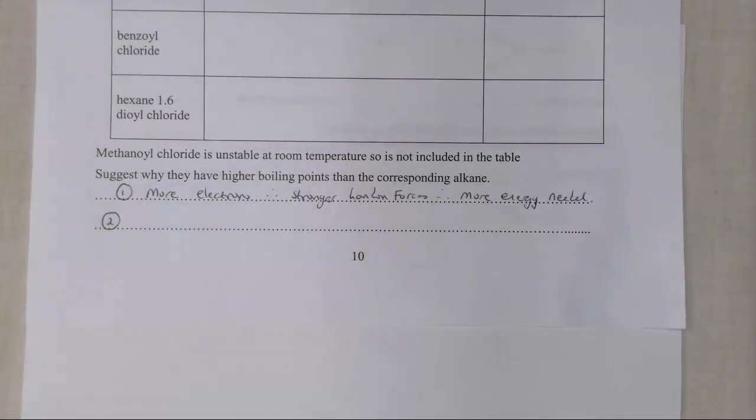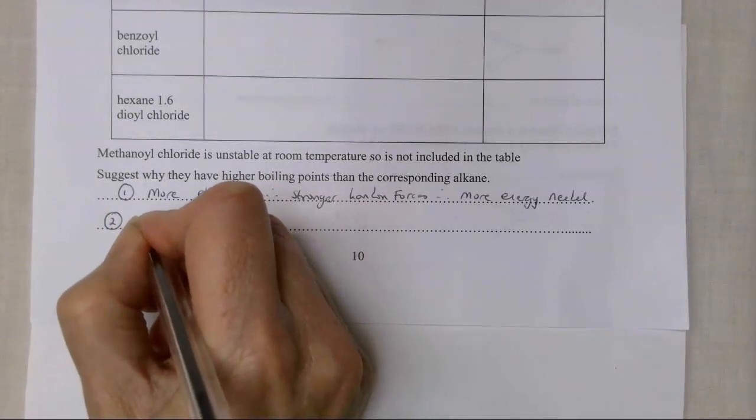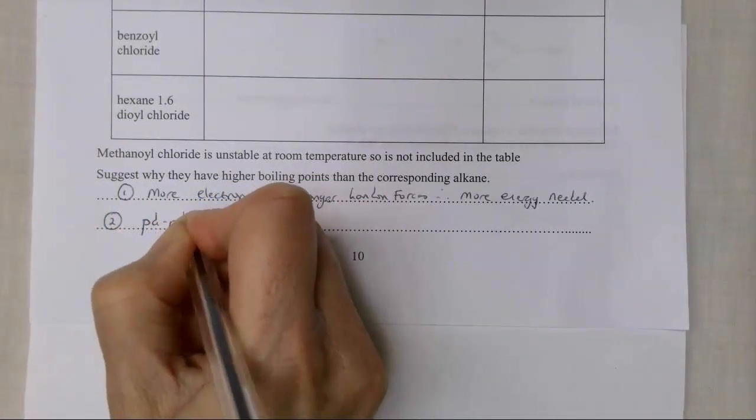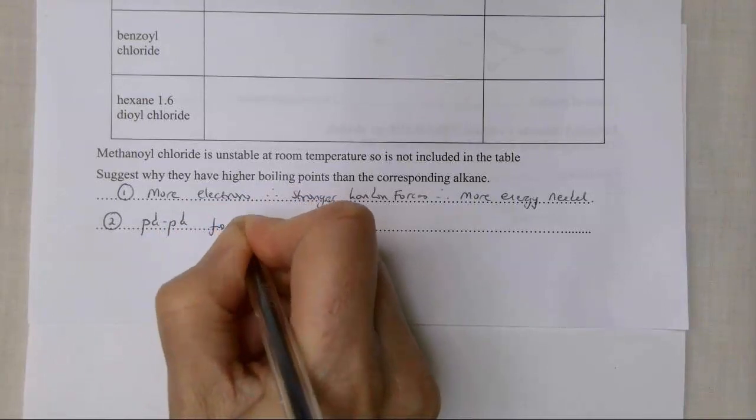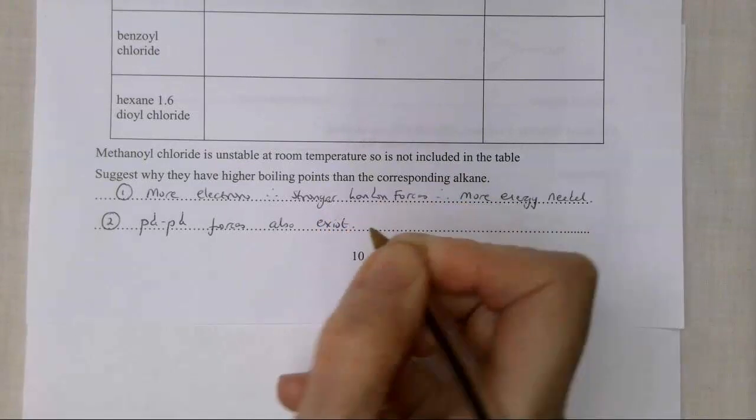Secondly, they don't have hydrogen bonding between the molecules because they don't have a delta positive hydrogen, but they do have permanent dipole. So PD forces also exist between the molecules.